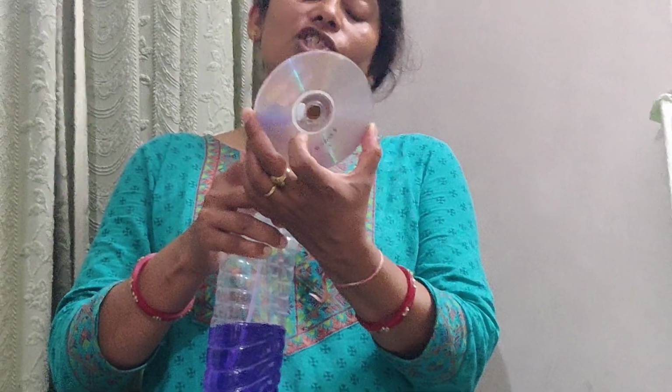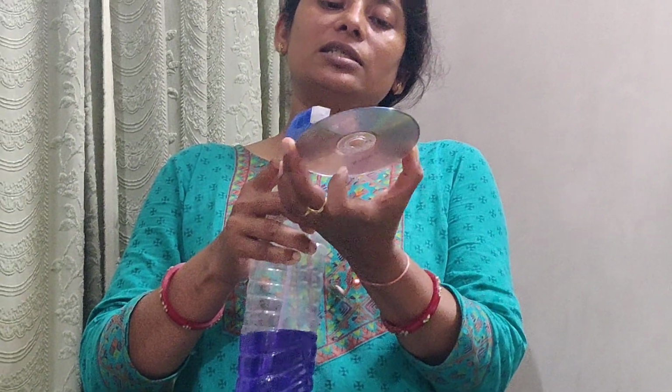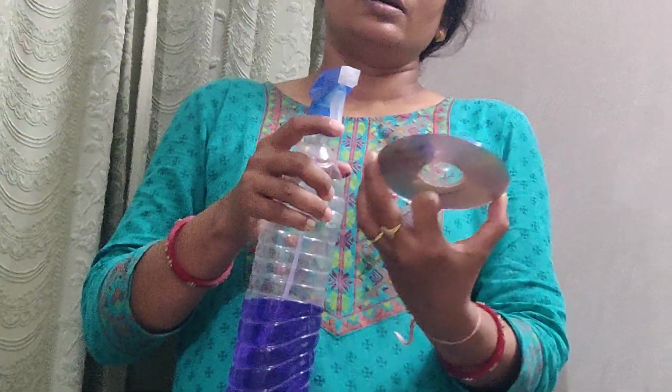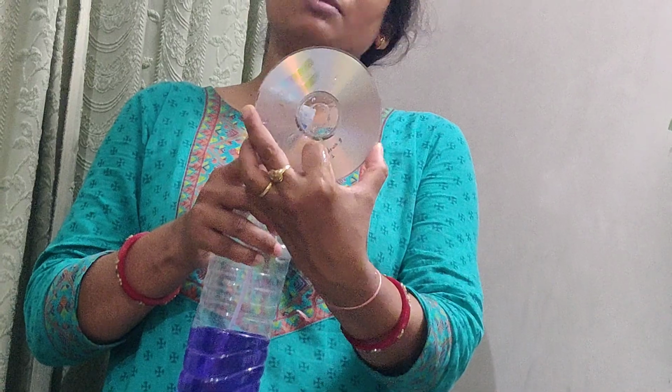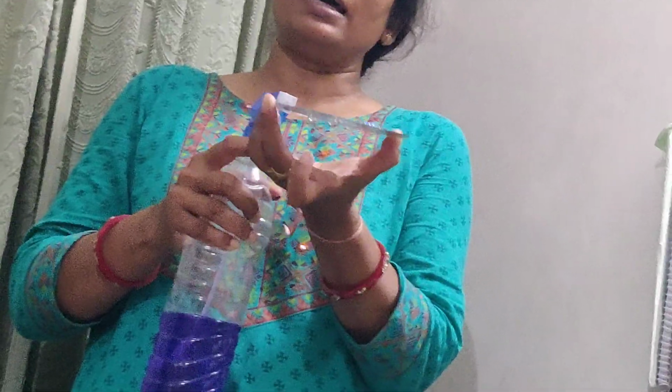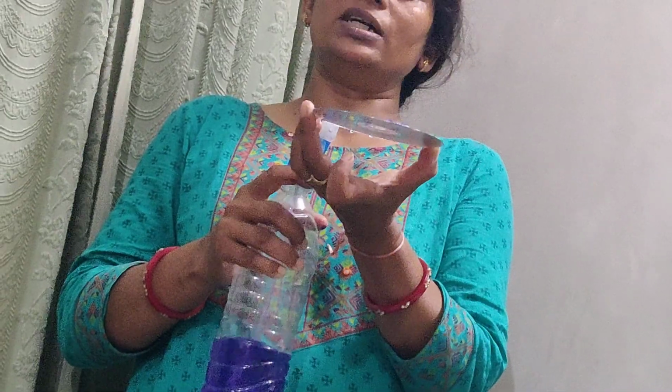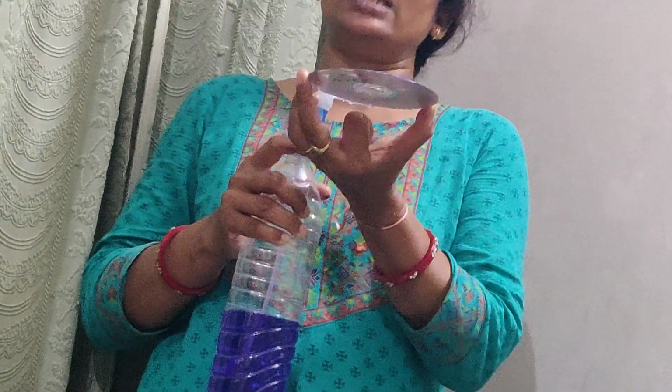But as I change the orientation of this CD or the area cross-section, we can see that when it is parallel to this spray bottle, then no flux or flow of water can pass through this area cross-section. Hence, if the area cross-section is perpendicular to the electric field lines, then maximum flux passes through it, and if it is parallel to the field, then minimum flux, it means zero flux, will pass through the cross-section area.